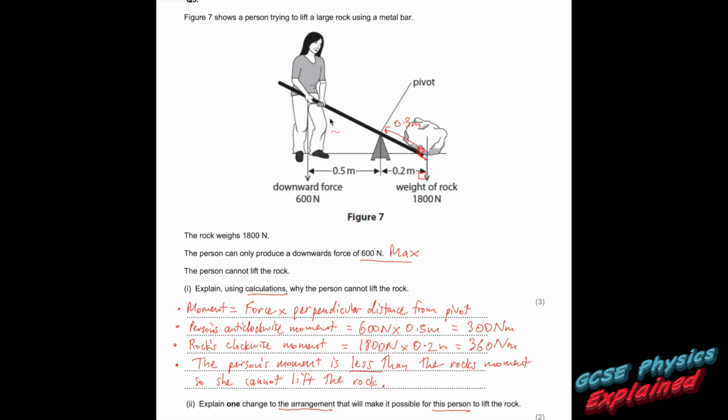Now you can see from the picture that the lever, she's not quite pushing on the end, is she? So if she was to push on the end, then this distance would be longer. And if that distance was longer, she'd have a bigger moment. Okay, the moment equals the force times by the perpendicular distance.